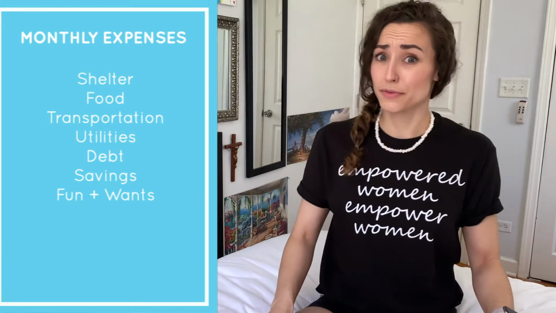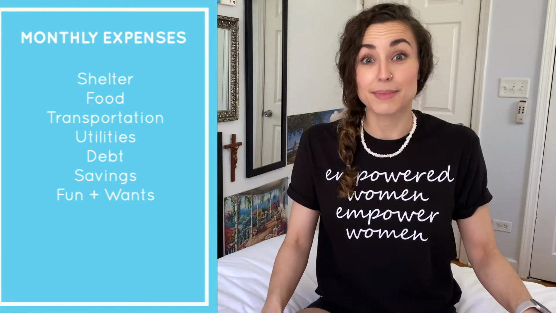Shelter, food, transportation, utilities, debt payments, savings, and make sure to include money for fun. Fun and wants are anything outside of the realm of these other expenses that we mentioned. It should not go over 30% of your income. If it does, you're probably overspending, and that's why you don't have any money. All of these pieces of information added up total your monthly expenses. And you need to know that, because if you don't have enough money, you won't be able to live.